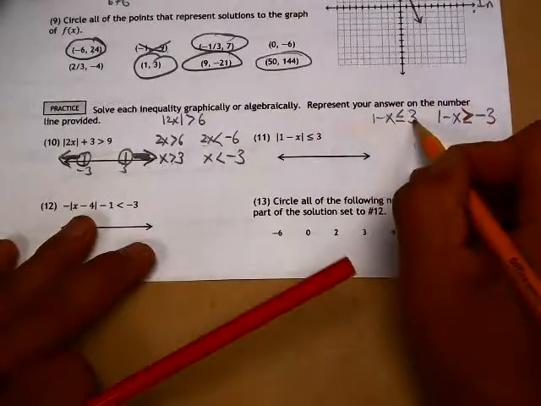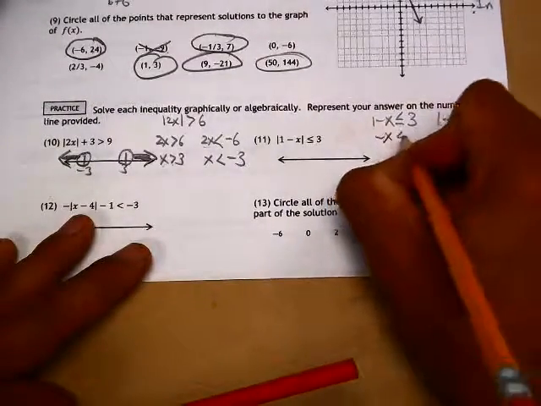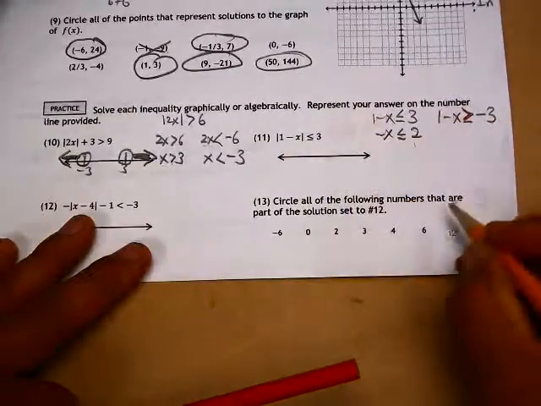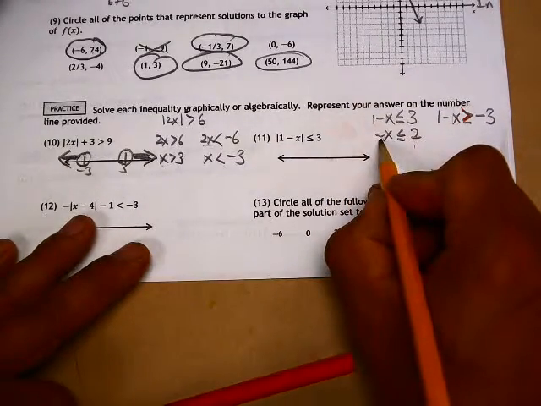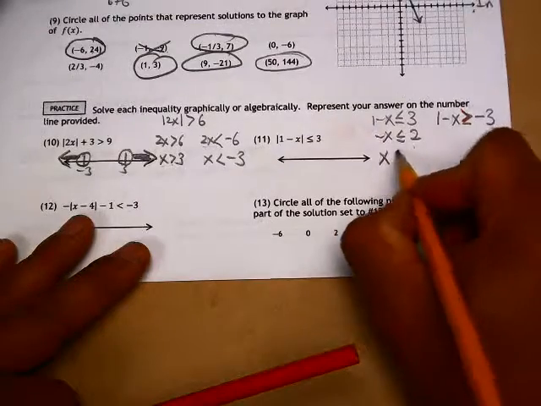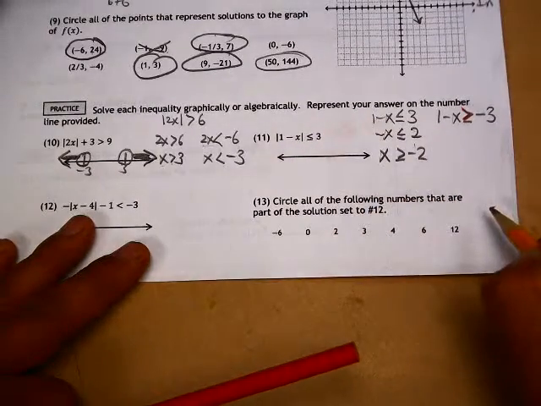I subtract 1 from both sides, so negative x is less than or equal to 2. Divide both sides by a negative 1. X is greater than or equal to negative 2.